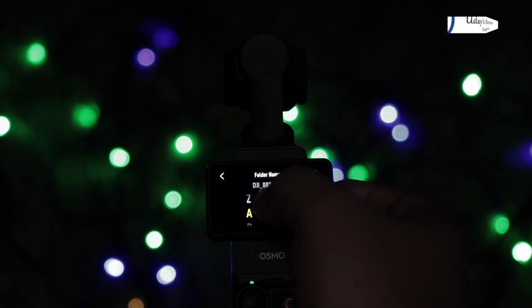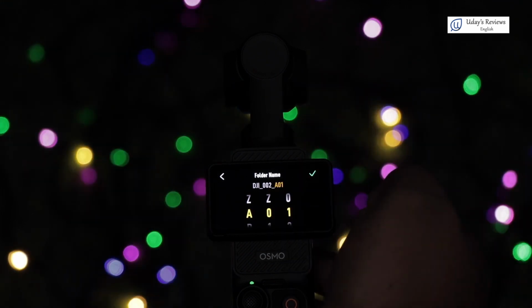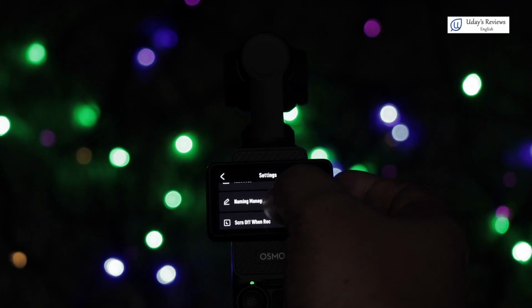And the folder name is also like that only. So DJI underscore 02 underscore 3 letters, you can change whatever you want. So I'll keep everything in default.